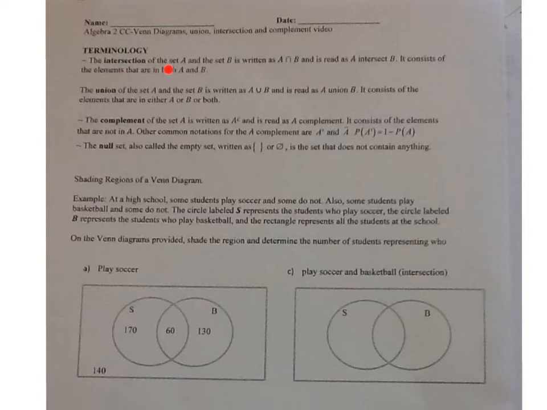The intersection of set A and set B is written as A ∩ B, that upside down U means intersect, and it is read as A intersect B. It consists of the elements that are in both A and B. So it's like the overlap. Who's in A, who's in B. It's the overlap, the people that do both.